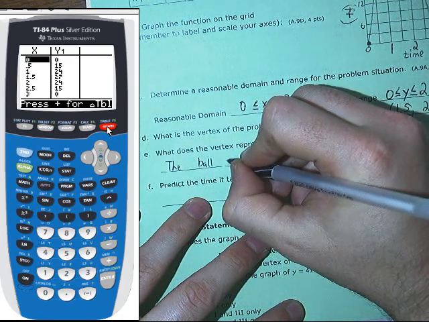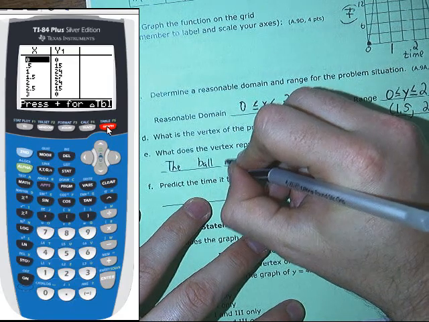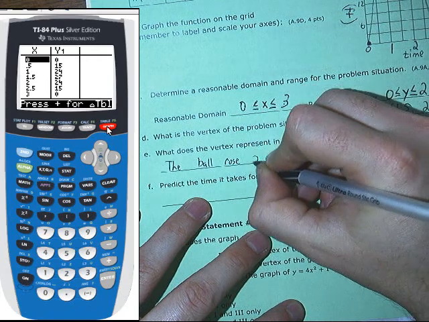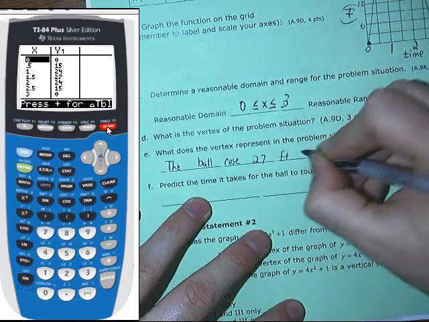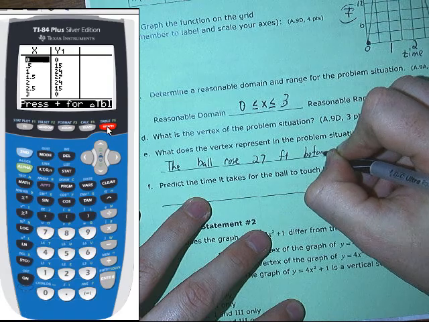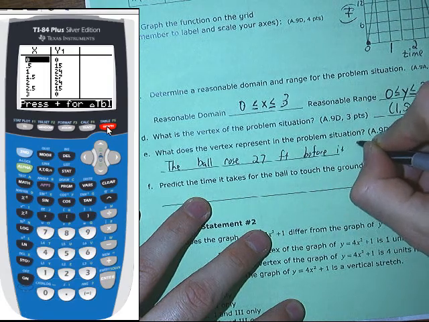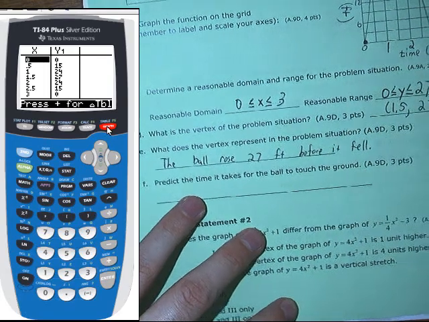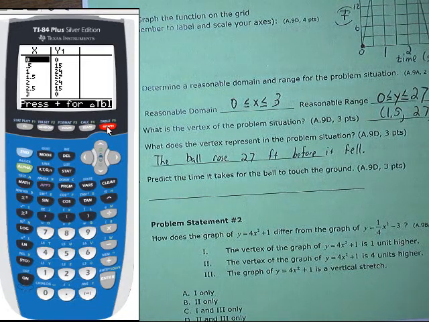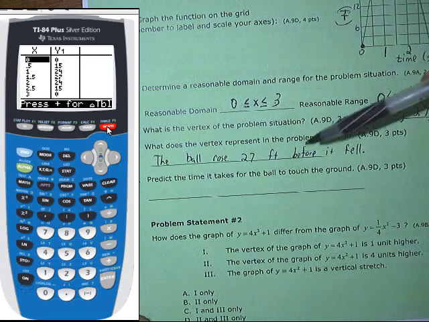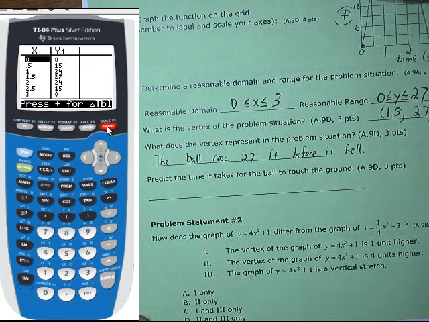The ball rose 27 feet before it fell. Now, I'm sure there's a much better way of writing that, but anything that you can put there to let your teacher know that you know that that thing is talking about a ball rising and then falling. Okay, you could say something about the maximum height of the ball was 27 feet, something to that effect.